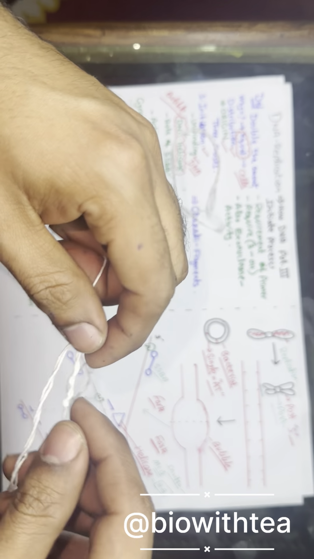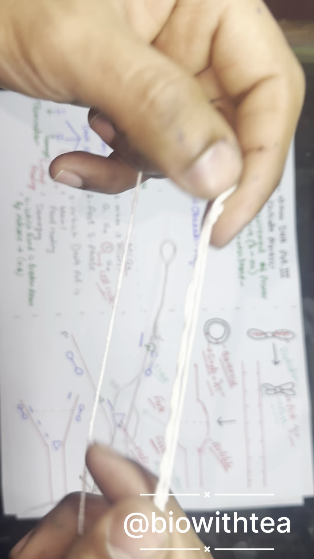Now it is not unwinding further, even from this side. So this is the function of the topoisomerase. What does the topoisomerase do? Topoisomerase will cut this strand, and when this coil is released, the topoisomerase will rejoin the DNA strand.